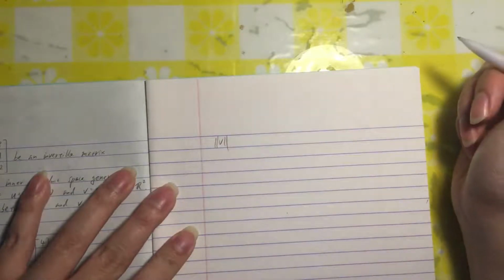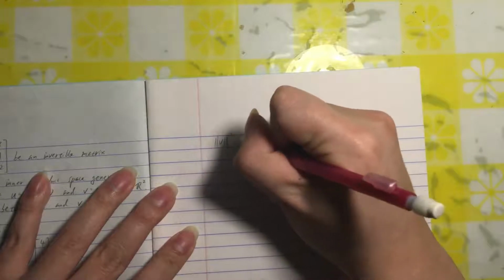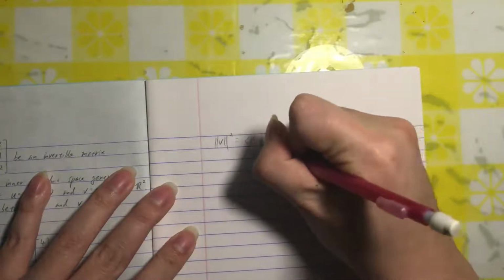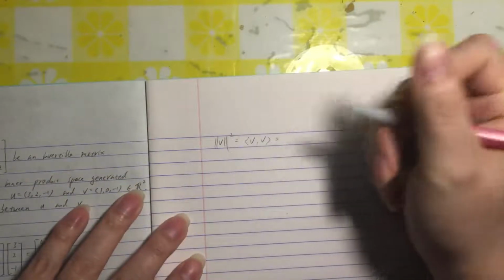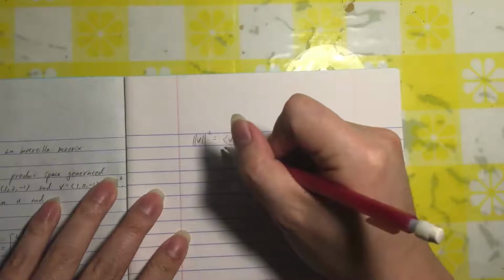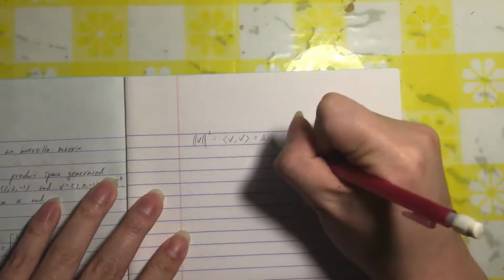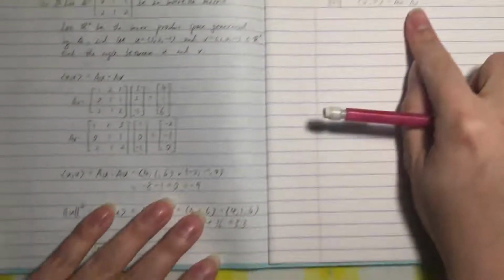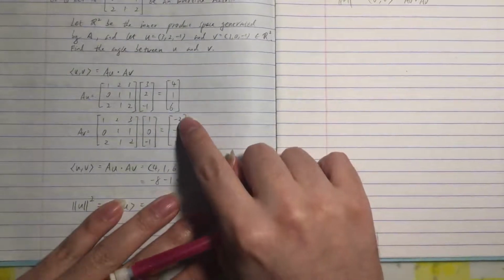In order to compute the norm of V, let's compute the norm of V squared first. The norm of V squared is the inner product V comma V. And since R2 is the inner product space generated by A, the inner product of V comma V is AV dot AV, the dot product AV dot AV. And we know that AV is the vector -2, 1, 0.